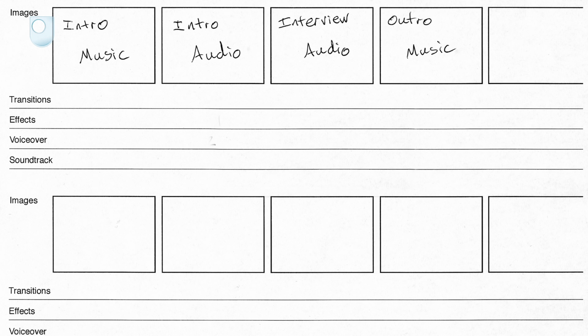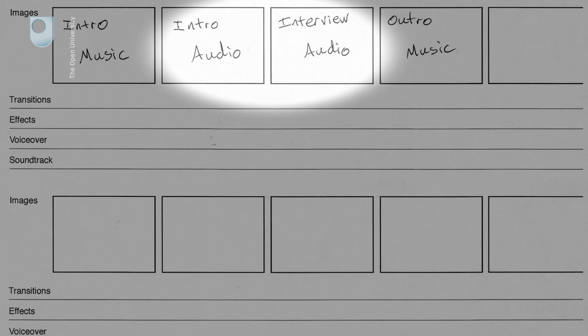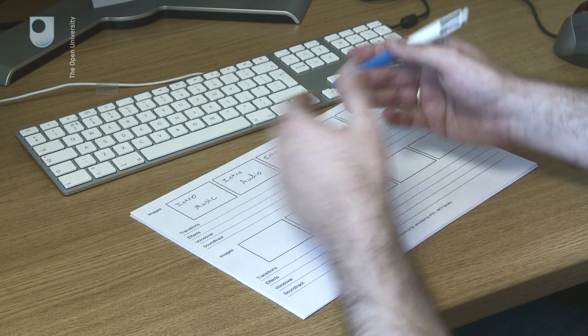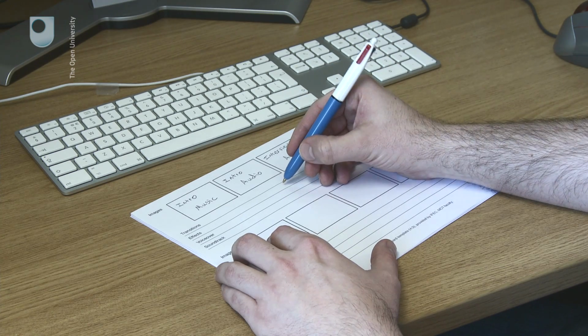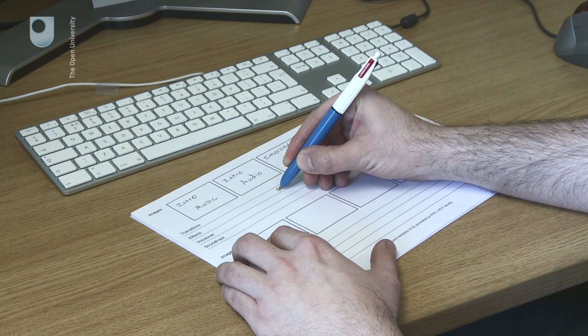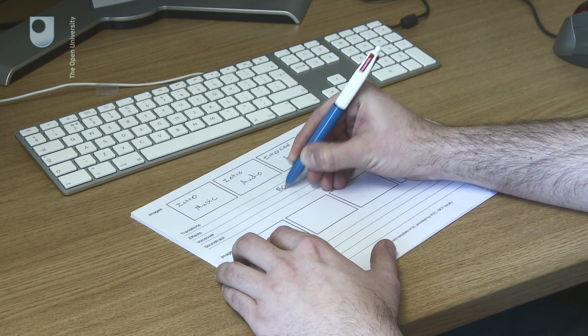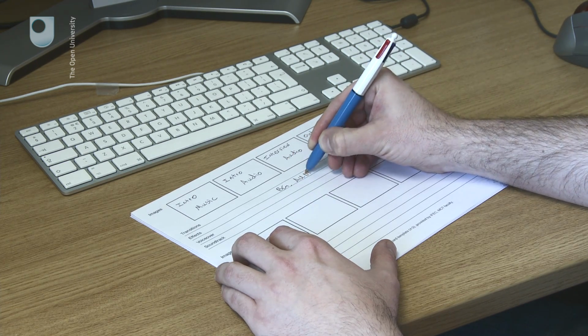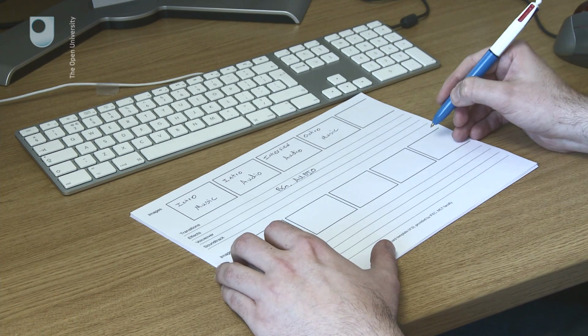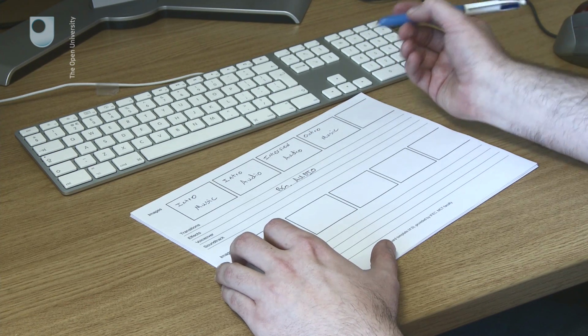But what about if I want to add some of that background audio in? The first piece of background audio goes between the intro audio and the interview audio here. Now the way I choose to do this is by using some of the textual information lines underneath and just simply writing it in. So for the first one, I'll write BG, background audio. Very simple, and it spans intro audio and interview audio.